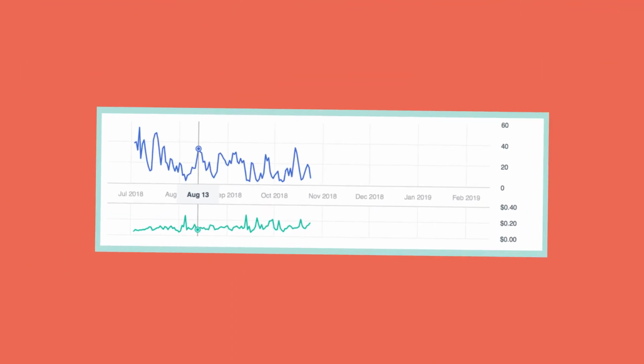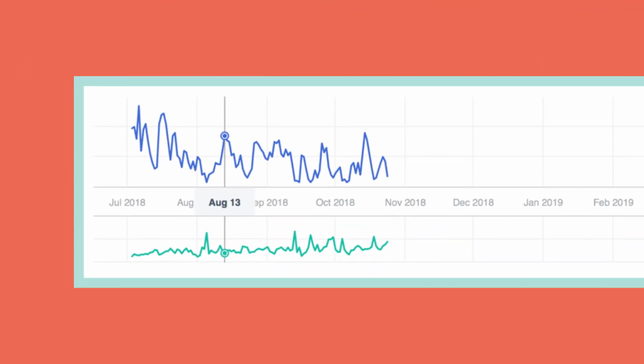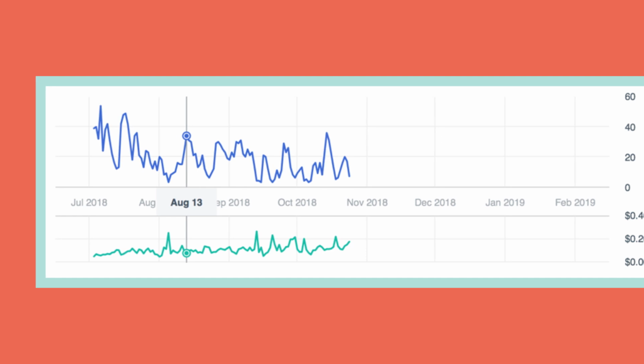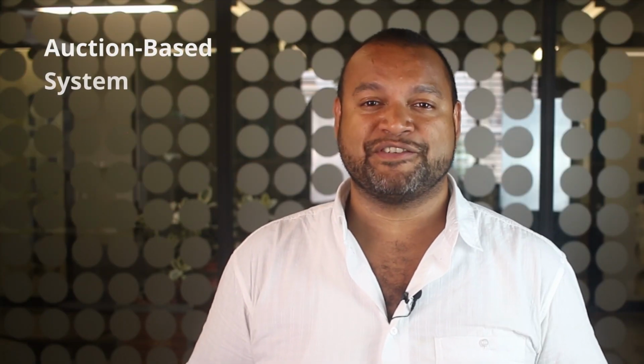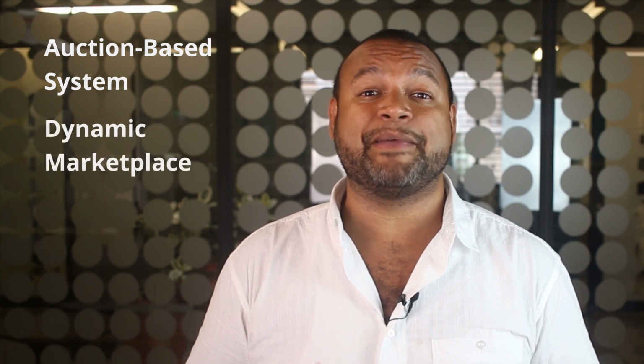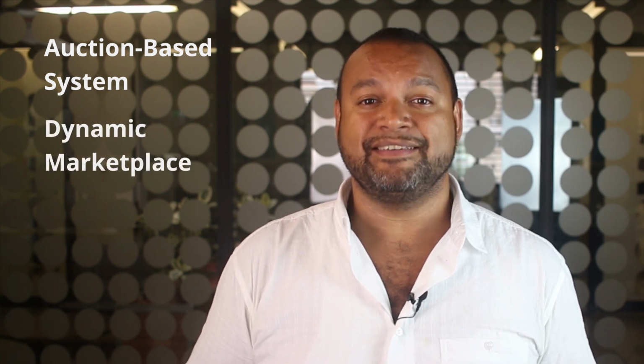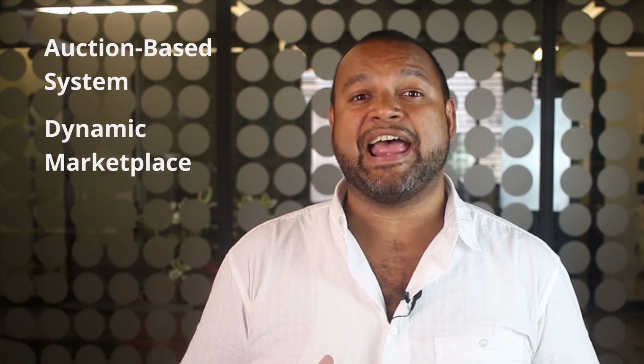It stays relatively steady, but sudden changes can throw the system off balance a bit, and your ad costs with it. Since Instagram ads works on an auction-based system that's created a dynamic marketplace for advertisers, a number of factors affect how much you need to bid and thus spend to be competitive. Let's take a look at some of these factors that can most directly impact the cost of your Instagram ads and how you can use them to your benefit.